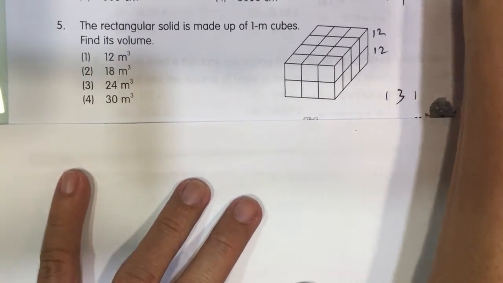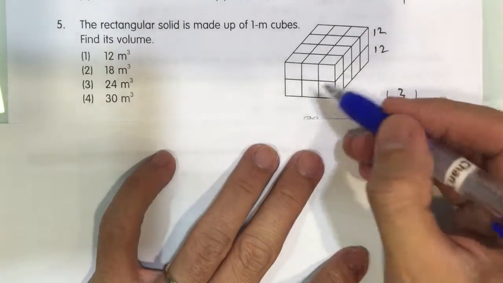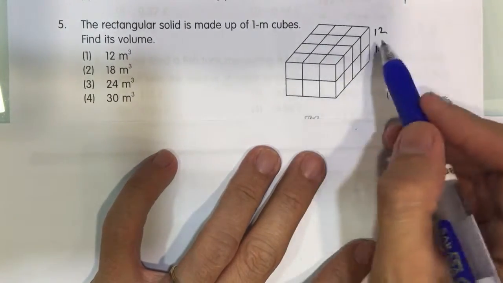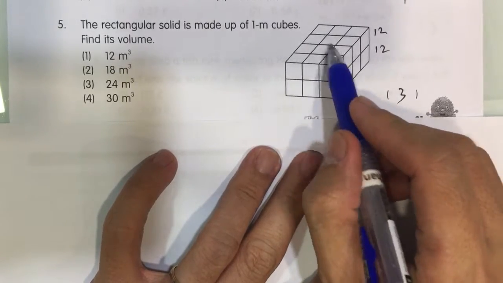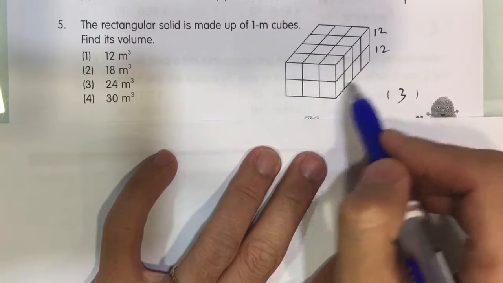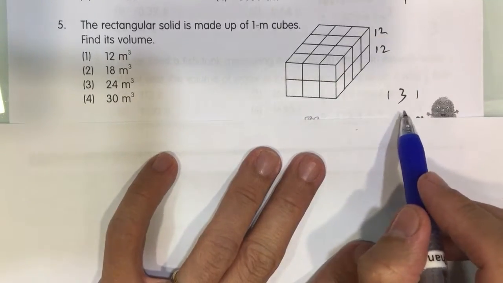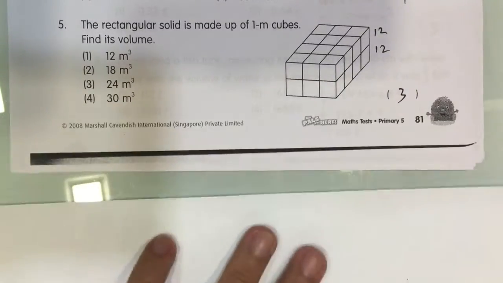Question 5. The rectangular solid is made up of 1 meter cube. This is a meter cube. Find the volume. So I count by layer. The top layer I have 3, 6, 9, 12. First layer also another 12 pieces. Total 24. So answer is 24 meter cube.